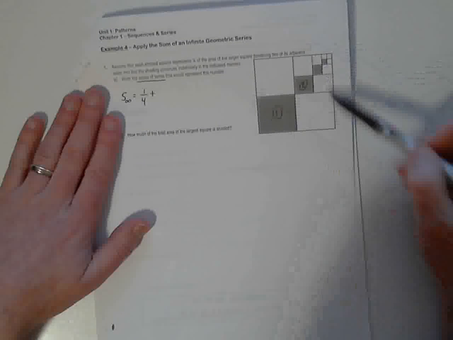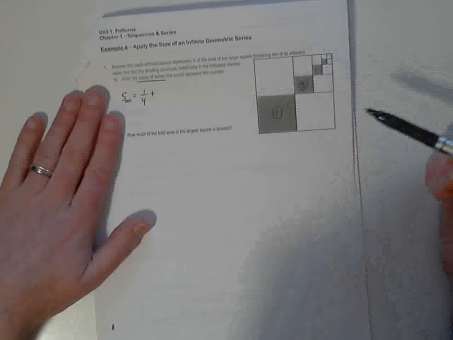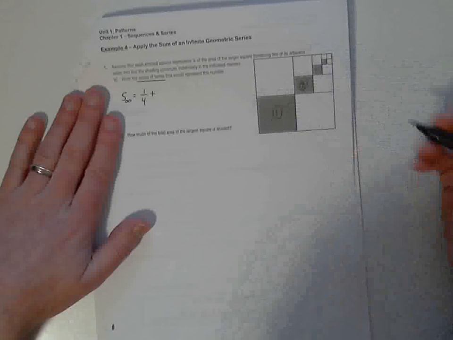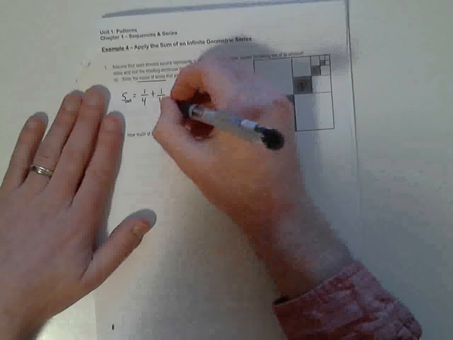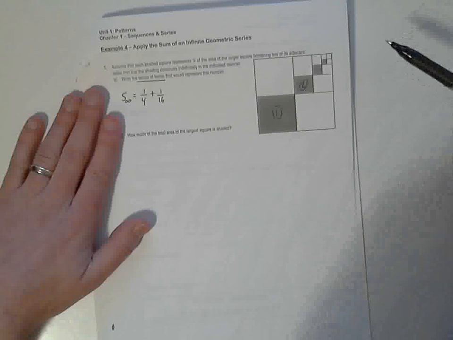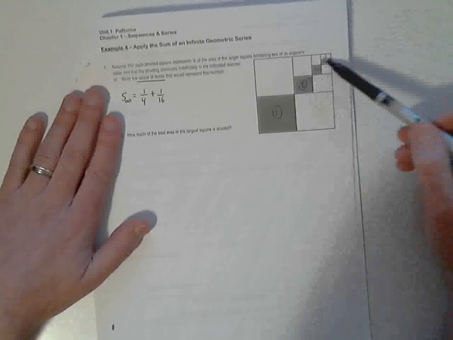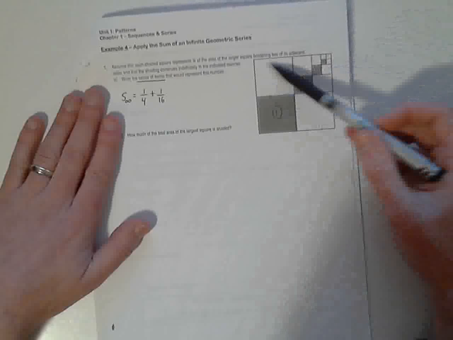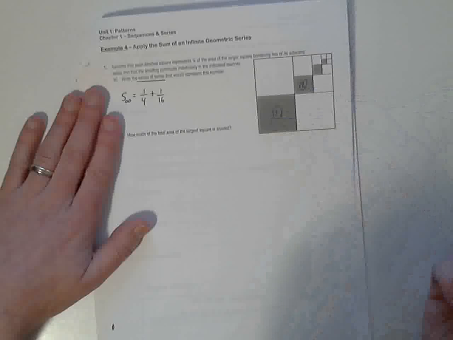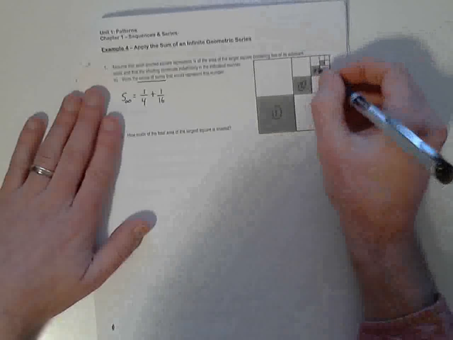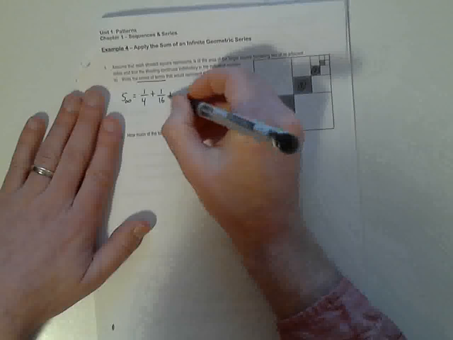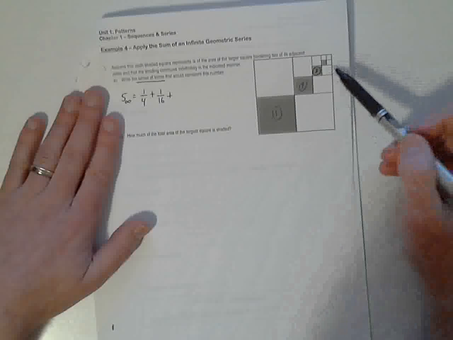What about our number 3 here? Well, that is 1/4 of 1/16th. So 16 times 4 is 1/64th. Plus, we'll just do one more. 64 times 4 is 1/256. And it's going to keep on going on and on and on like that.